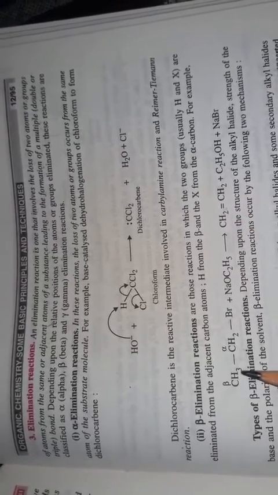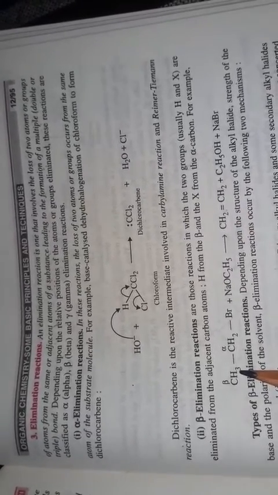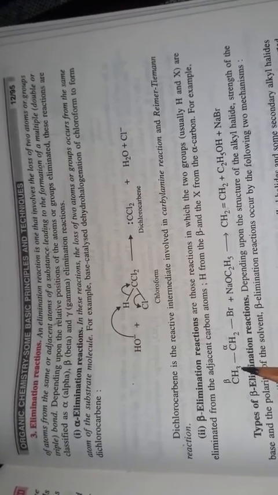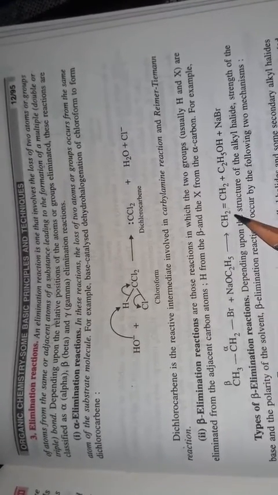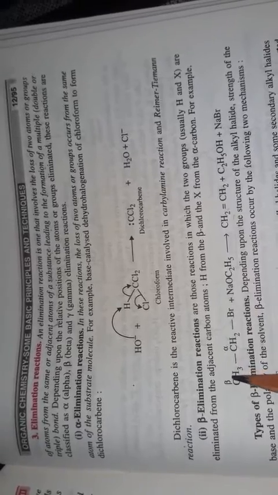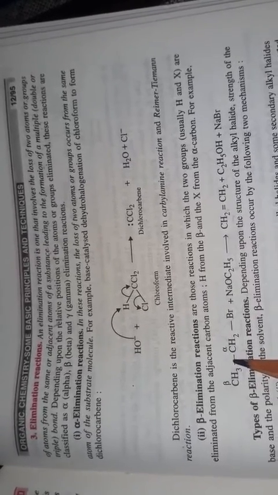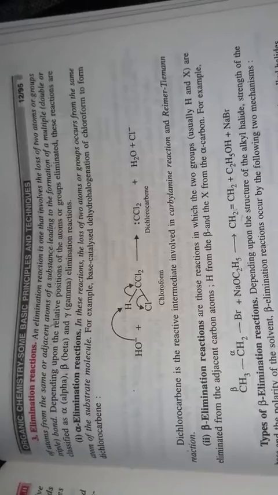Okay, because here is the elimination of hydrogen from the beta carbon. Here CH3 is released from one hydrogen, so it converts into CH2, and here one bond is making a multiple bond. This is your elimination reaction.